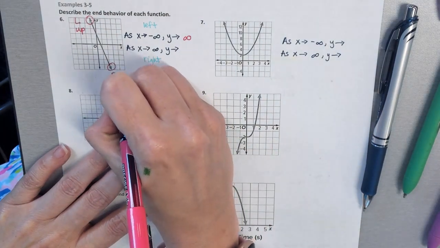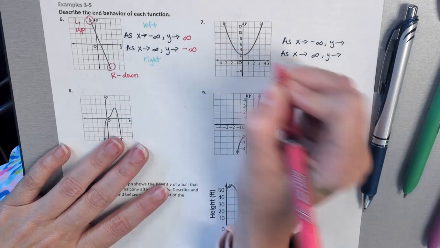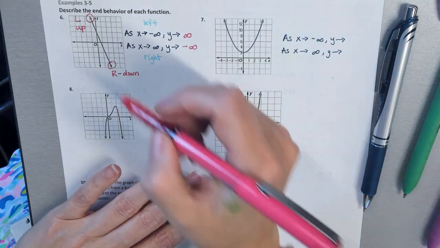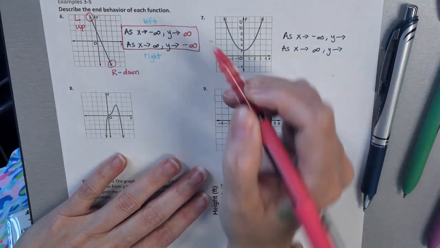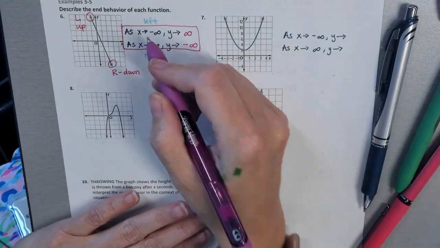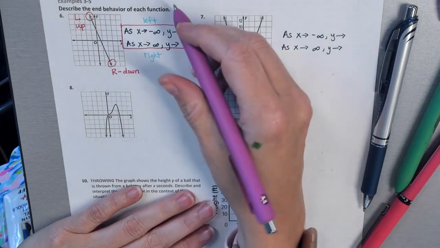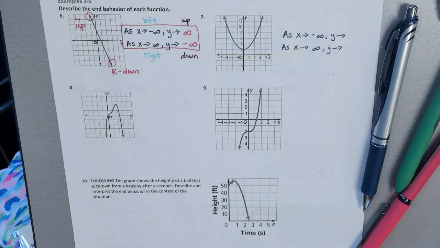And on this side, it is going down, so you are going to say it's going to negative infinity. This is the only thing that you have to write. But what it's telling you is, on the left side, the end is going up. On the right side, the end is going down.